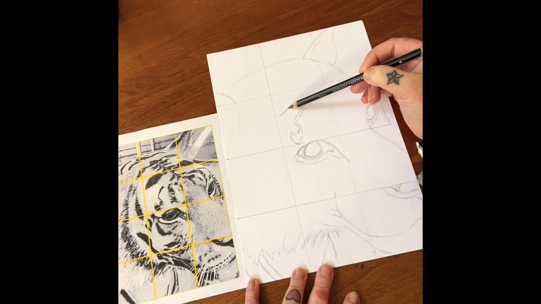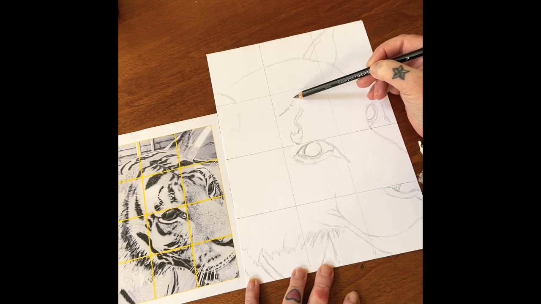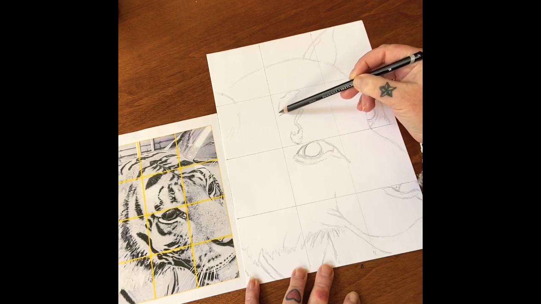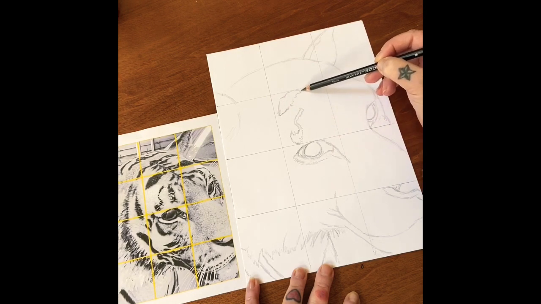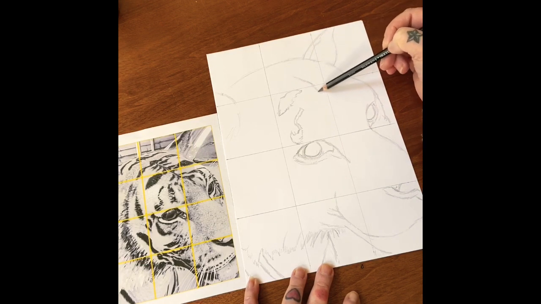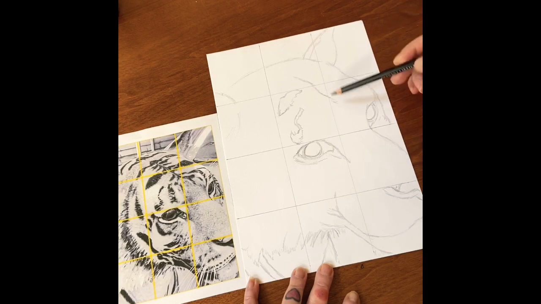Really feathery strokes here, just to give the impression of that fur. And this lovely long diagonal that we've got coming down here starts to give the 3D effect, if you get that correct, as it comes down towards the nose.